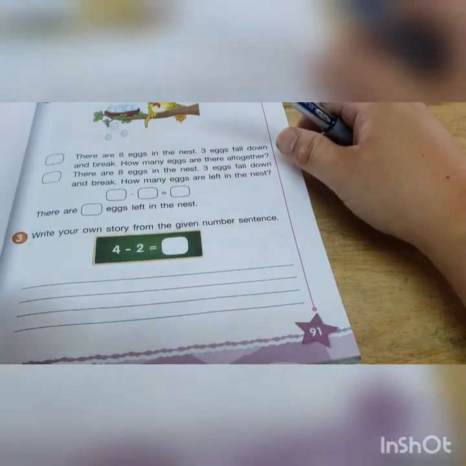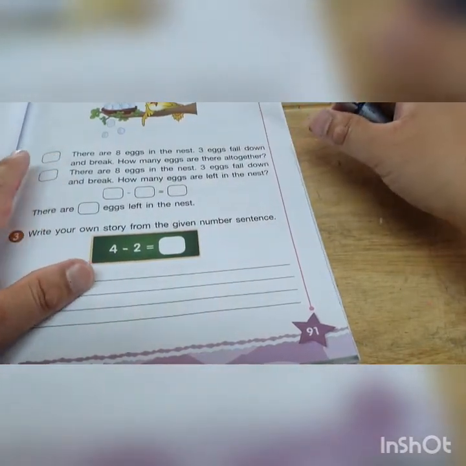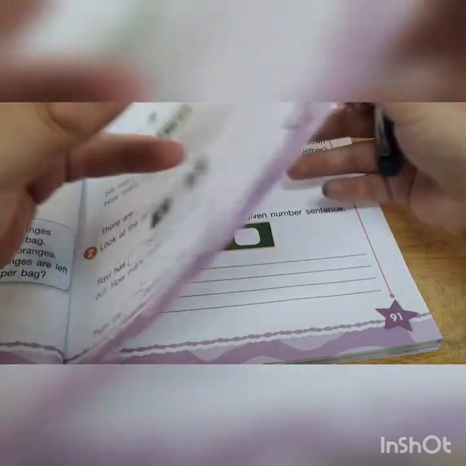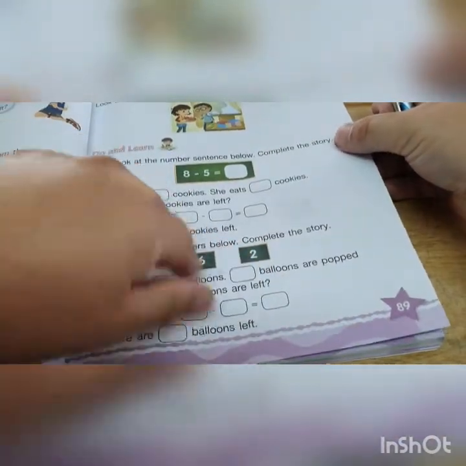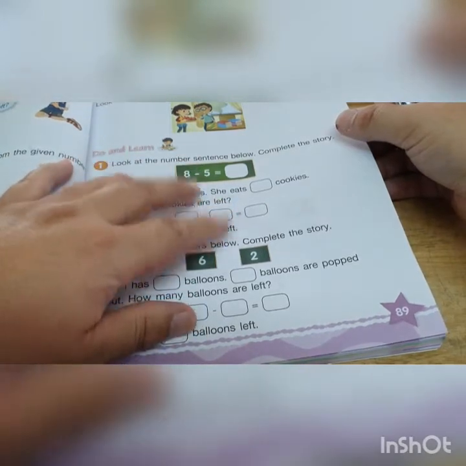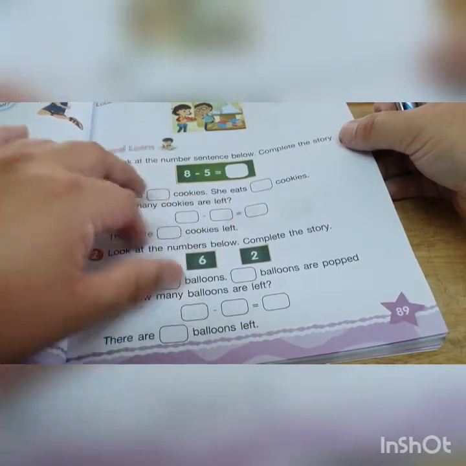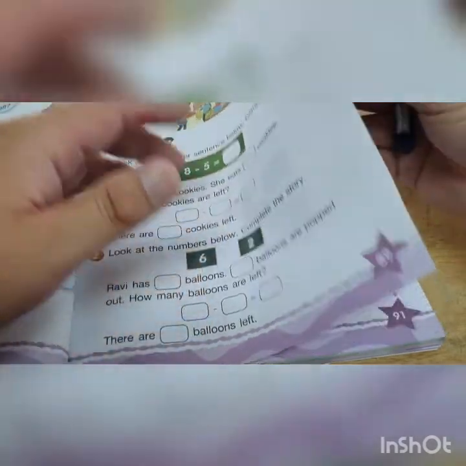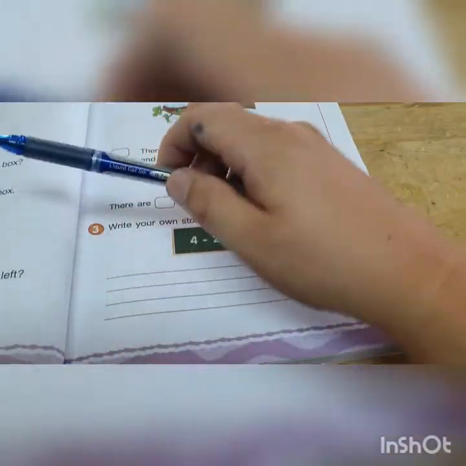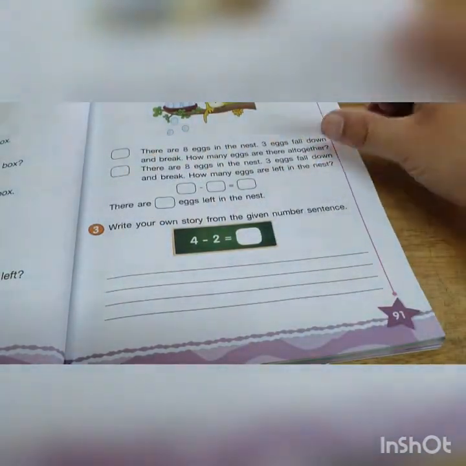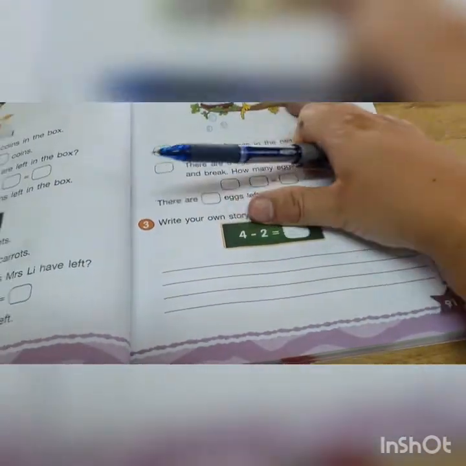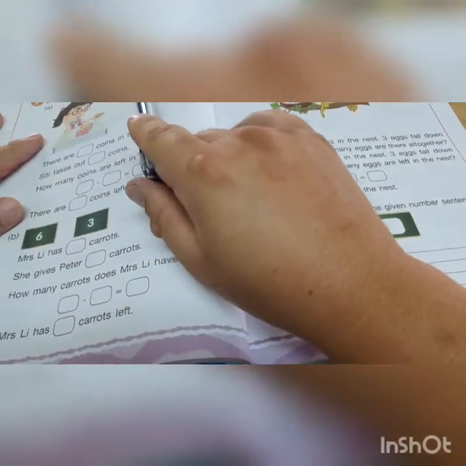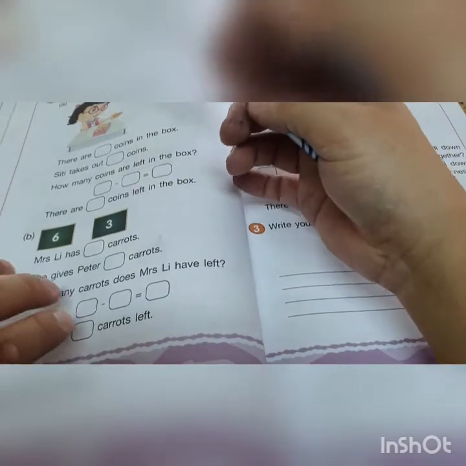And then number 90 and 91 will be homework. Well, I'm sorry, 89 as well. I know these are not complete subtraction stories, but partial stories. So you need to fill in the last on these stories and then do stories on 90 and 91. These are actually also partial stories. So look at each picture, complete the stories.